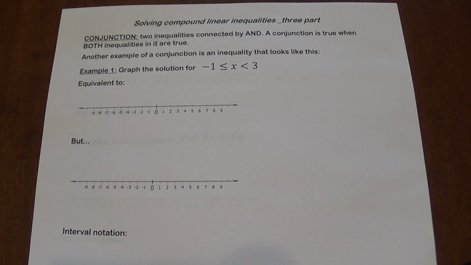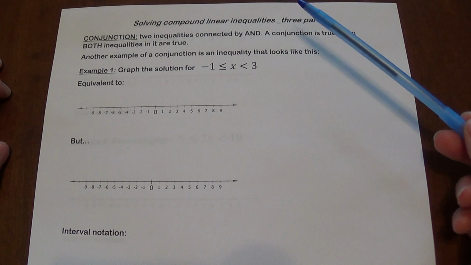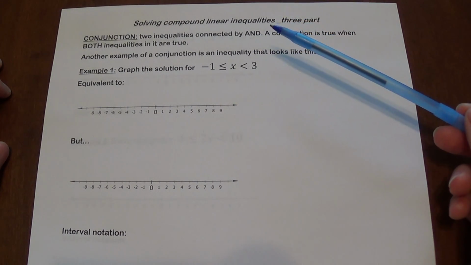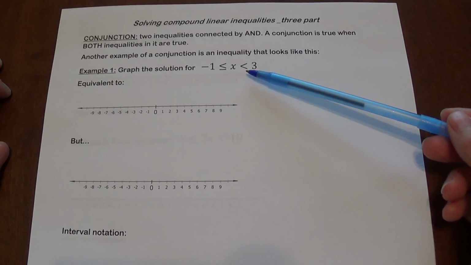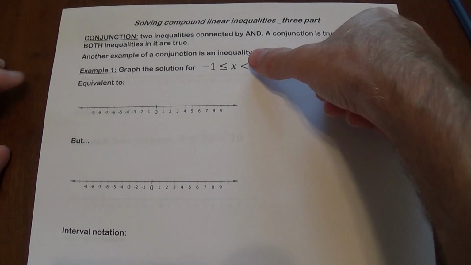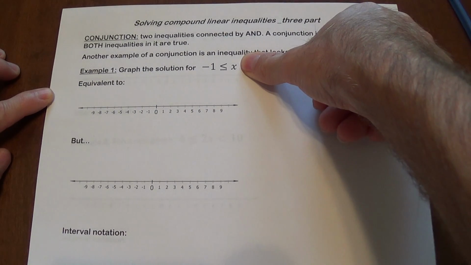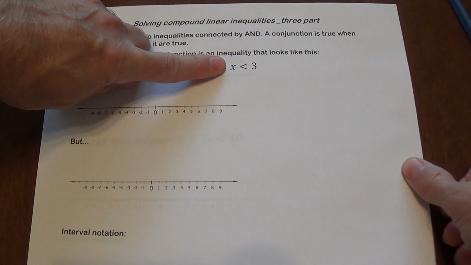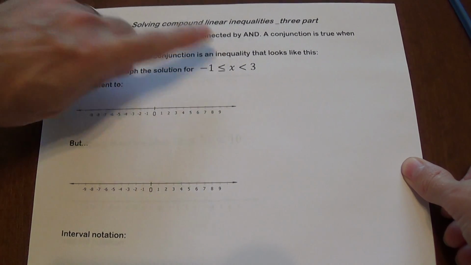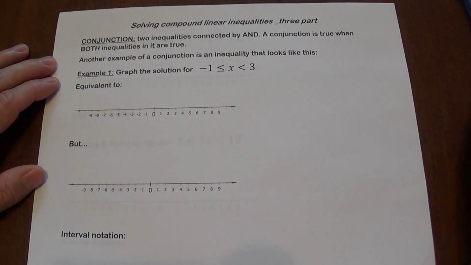Hi, we are going to talk about how to solve compound inequalities that consist of three parts. Just a reminder, a conjunction is something that's connected by "and", but sometimes there are inequalities that look like this. So what does this tell you? It tells you that on one hand, x is going to be greater than or equal to -1, but at the same time, you want x to be less than 3. So x is going to be trapped between -1 and 3.